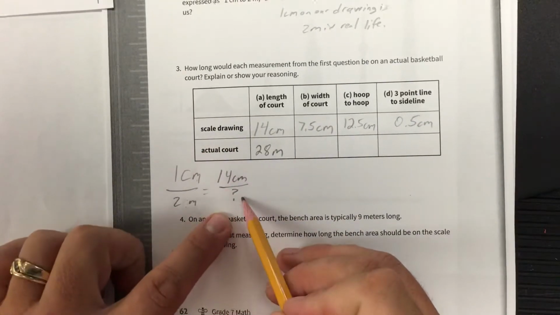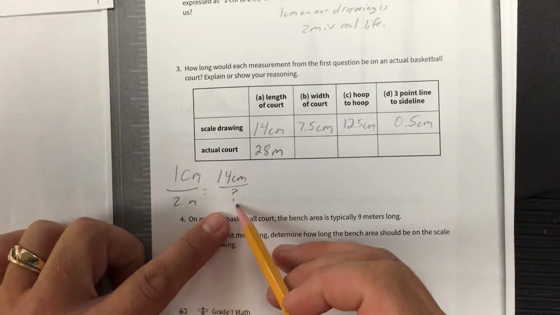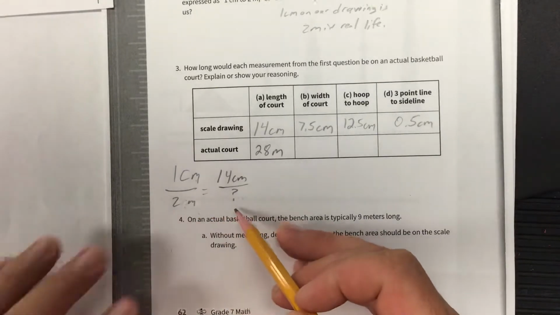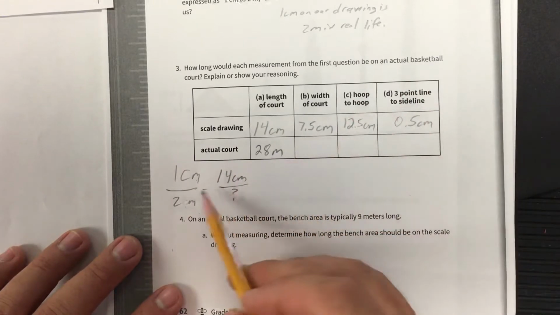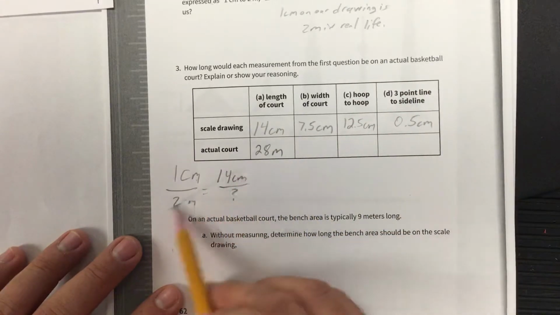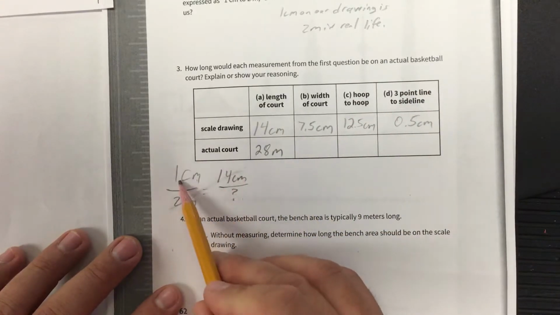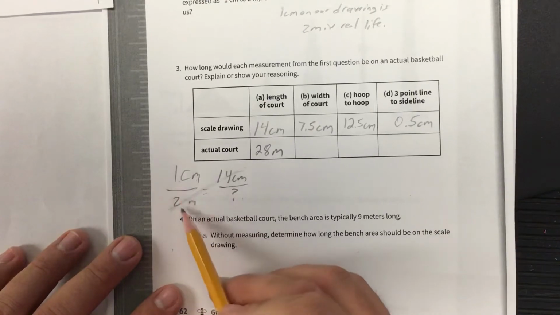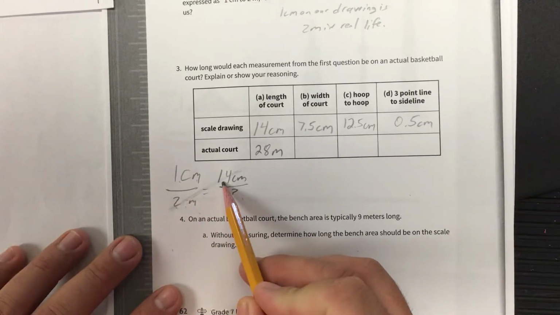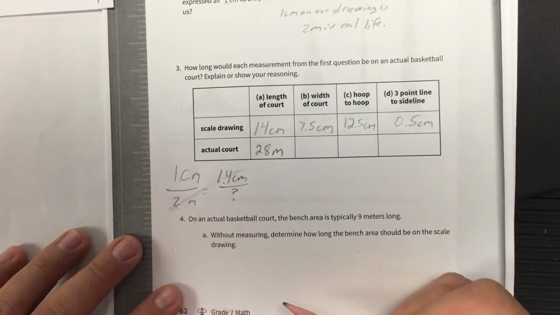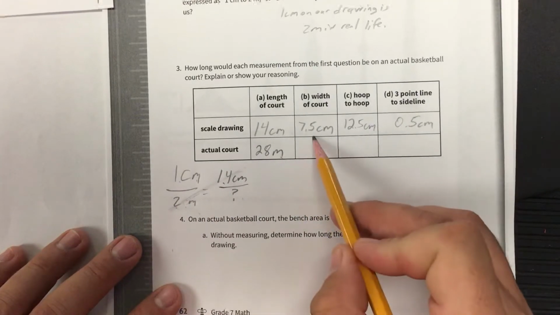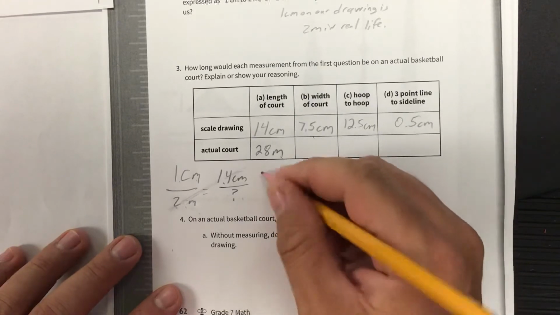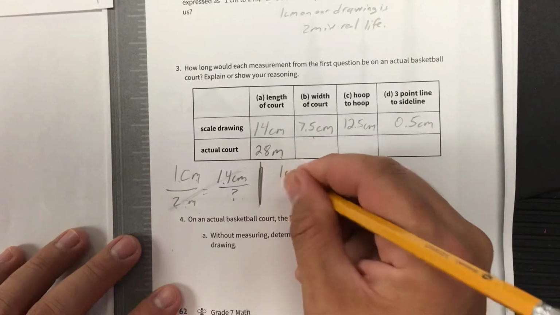Ratios, guys, just to review, if you ever have trouble with it, 1 centimeter equals 2 meters. 14 centimeters equals what? Sometimes it won't come out as nice. To solve a ratio, which hopefully is a review from 6th grade, you multiply the two numbers and you divide by the 1 number. So what's 2 times 14? 28. Divided by 1, 28. That's another way to get it.